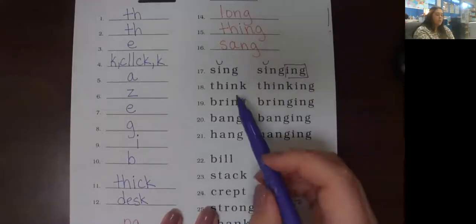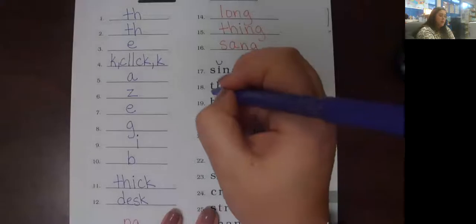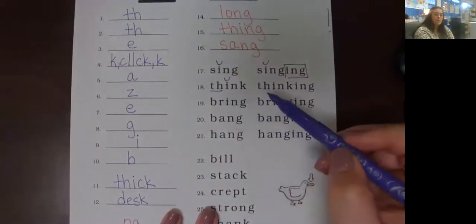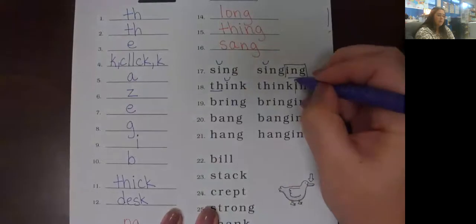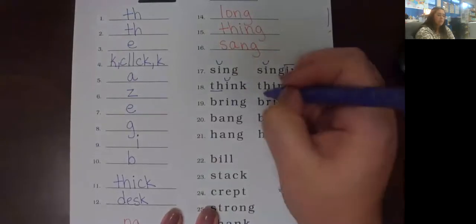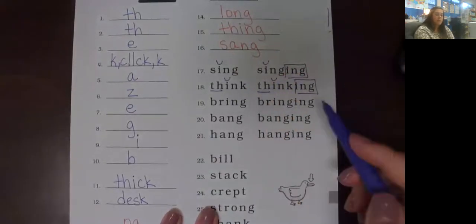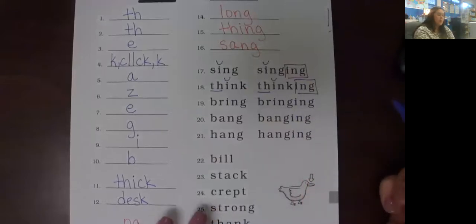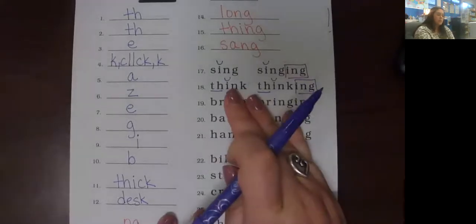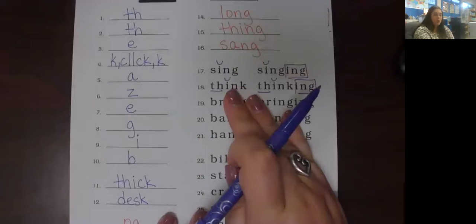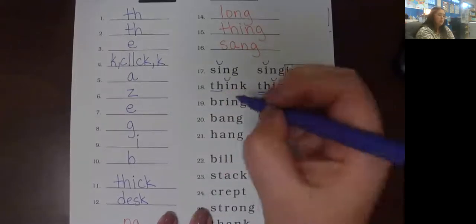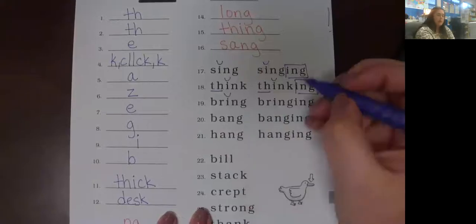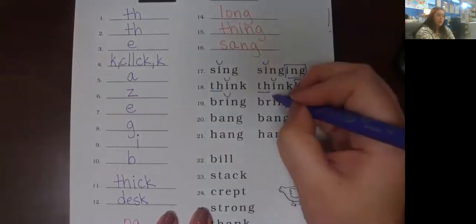Okay, next one. Vowel I gets a breve, underline digraph TH. Think. Next one, we have suffix ing, digraph TH, and the I gets a breve. Think, ing, thinking. Next one, cover up ing. That's not a word, so it's not a suffix. The I gets a breve. Bring, bring. The next one, we have suffix ing, and the I gets a breve.